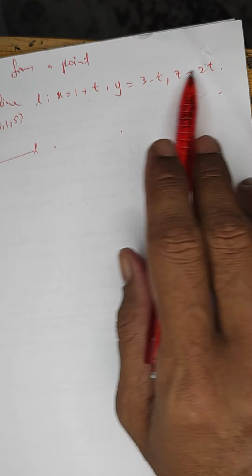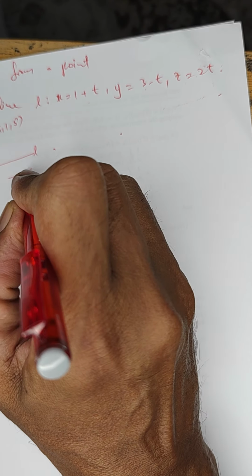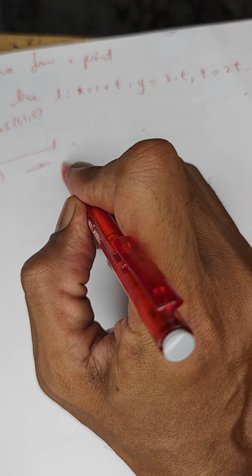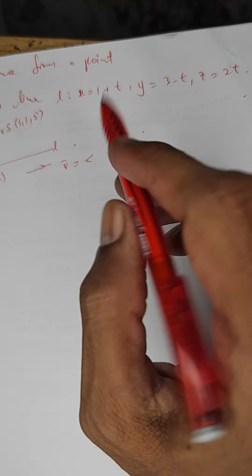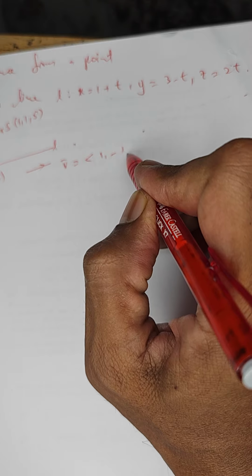And from this line, we can determine V, where V is (1, -1, 1).